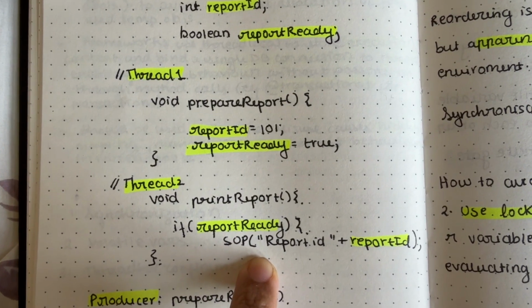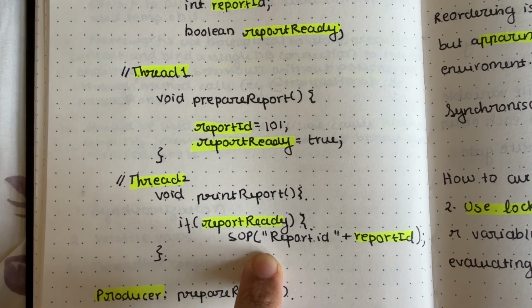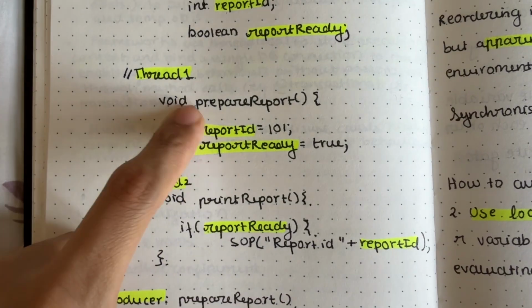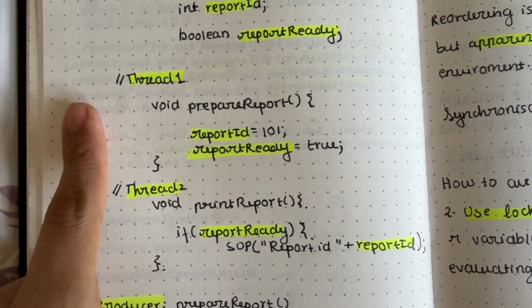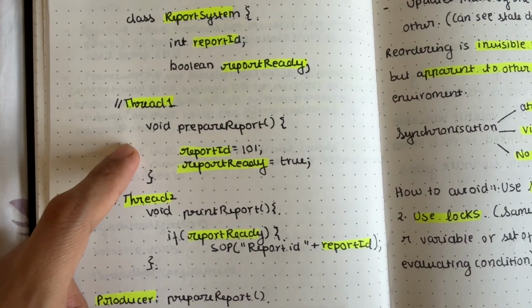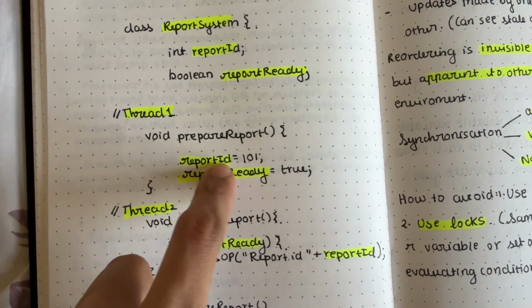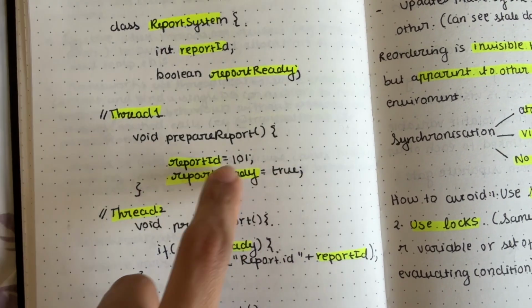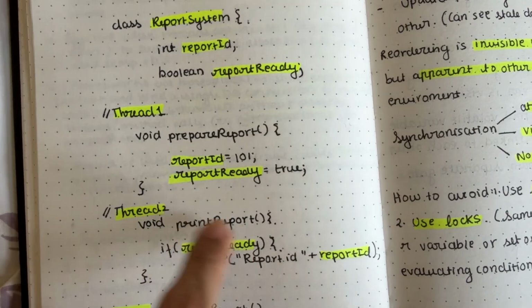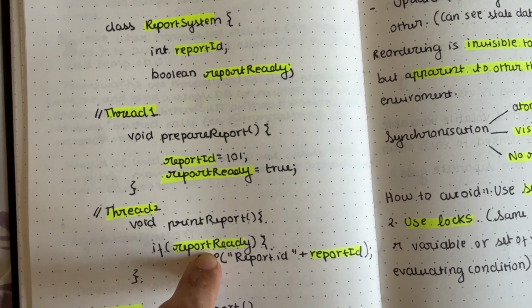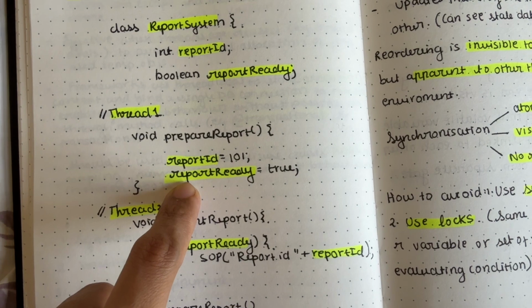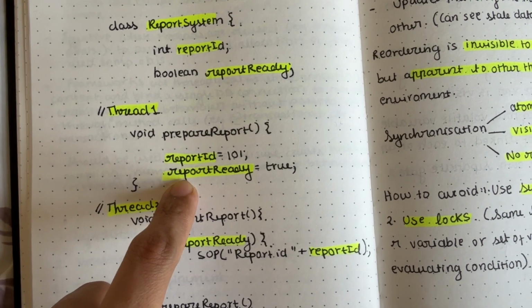Now let's see why. The JVM, compiler, and runtime do some reordering with our code to give us performance benefits. That means reportReady can be set to true even before reportId is set to 101. That will completely invalidate the condition which thread 2 is checking. So then why does this code work in a single-threaded environment but not in a multi-threaded one?